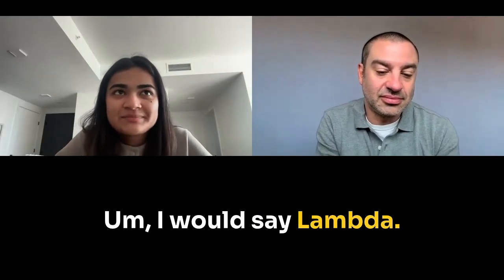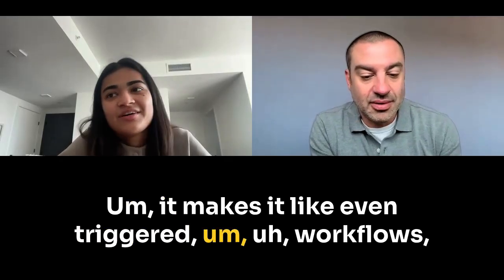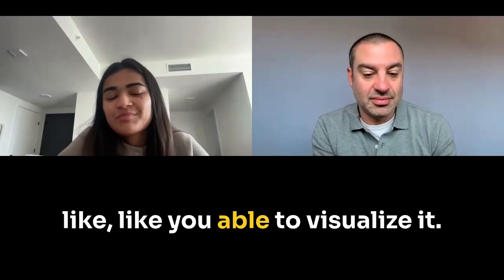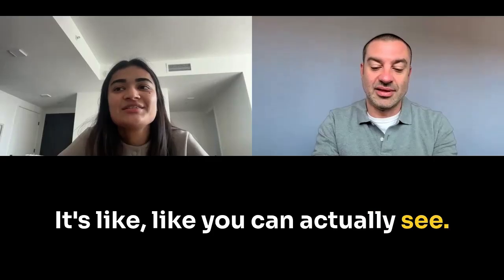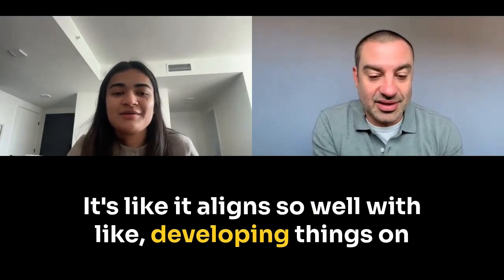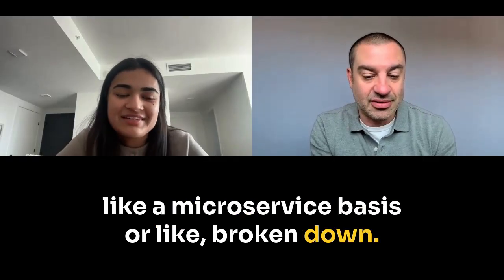I would say Lambda. It makes event-triggered workflows, and you're able to visualize it. It aligns so well with developing things on a microservice basis, broken down.